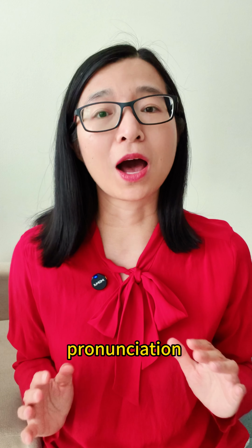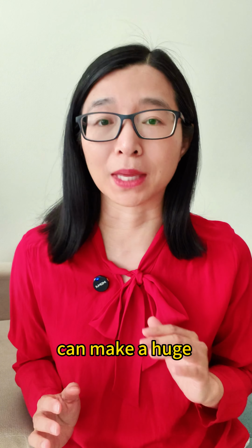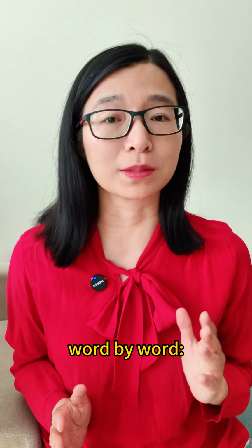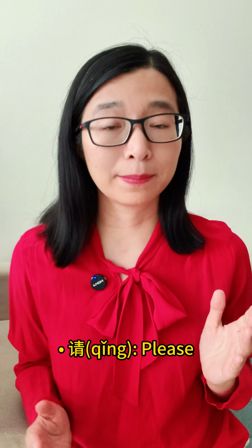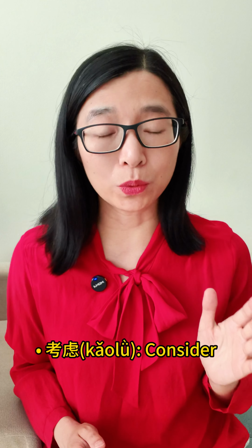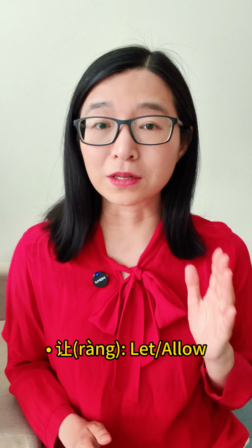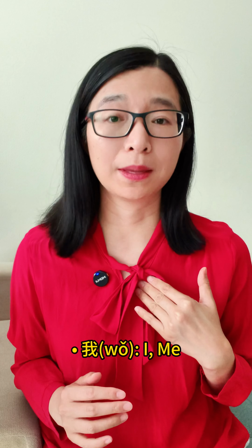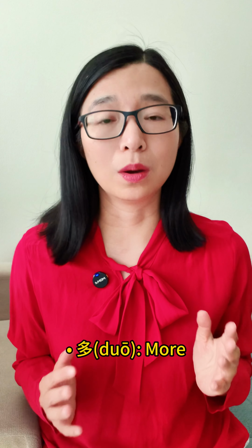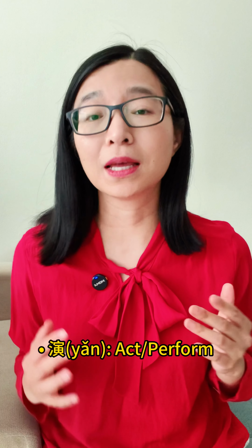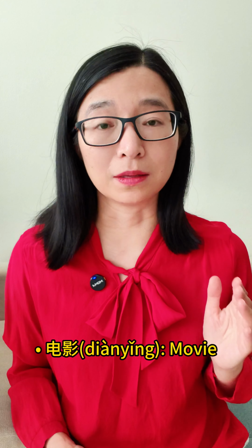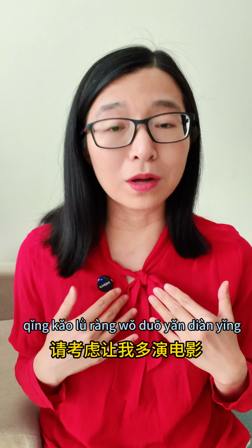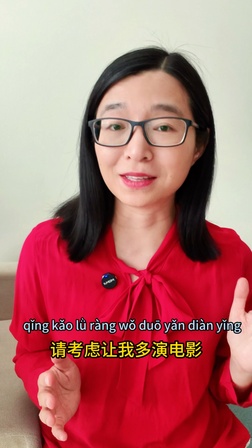This proves how pronunciation and tones can make a huge difference in Chinese. If you break down word by word, 请 please, 考虑 consider, 让 let, allow, 我 I, me, 多 more, 演 act, perform, 电影 movie, 请考虑让我多演电影.